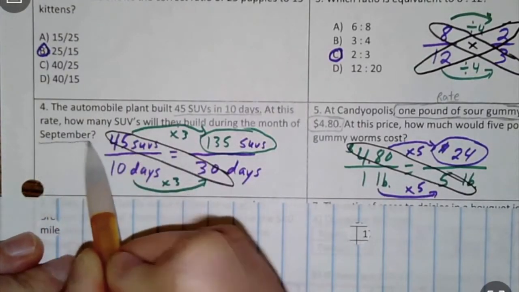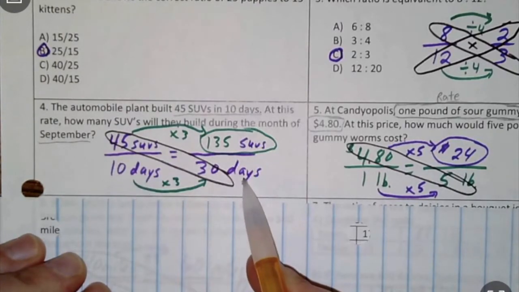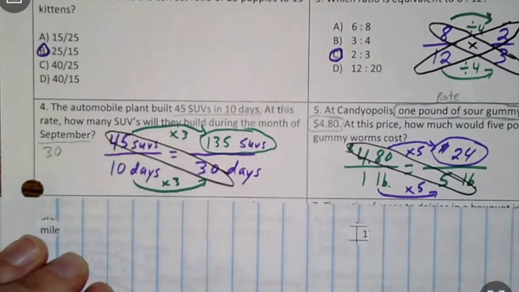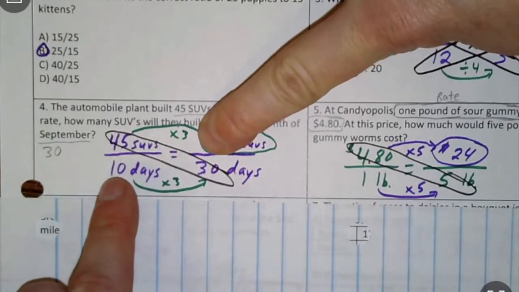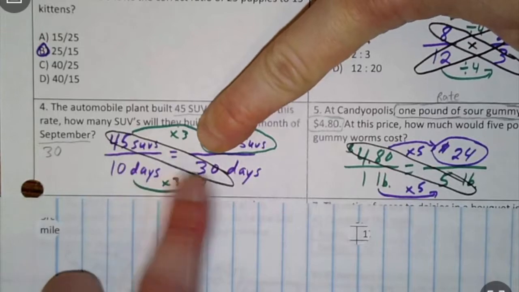So you don't want to just put the month of September. You already have days down here, so you have to label days over here. And there are 30 days in September. So you know the bottom is 30 days, and so you're looking for the top, which is SUVs, because your label on the top has to be the same and your label on the bottom has to be the same.